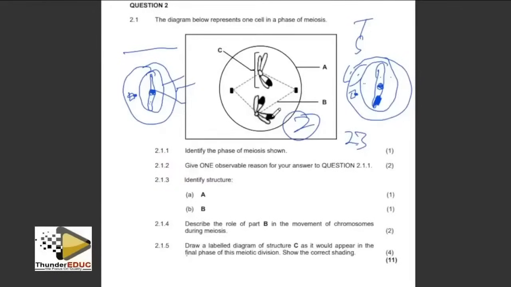So please, only if they say this is a human cell. Sometimes they ask you how many chromosomes will be present in the same phase as a human cell. Now here, because it's meiosis 2, then you talk about 23. But if they don't talk about human, please, I beg you, don't talk about 23.